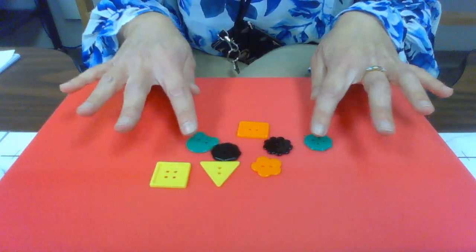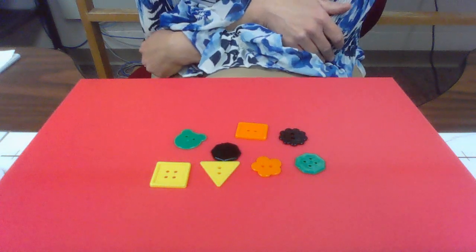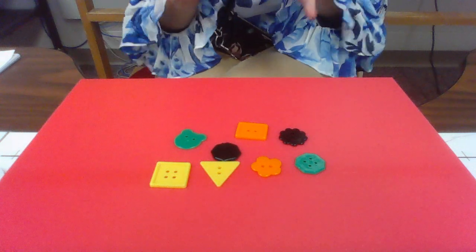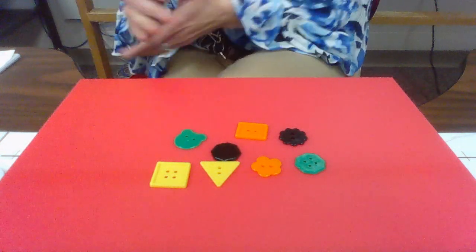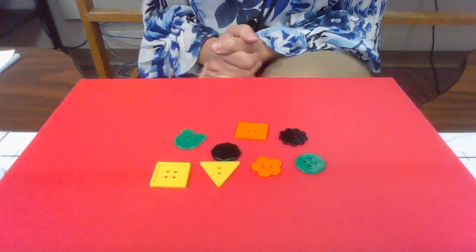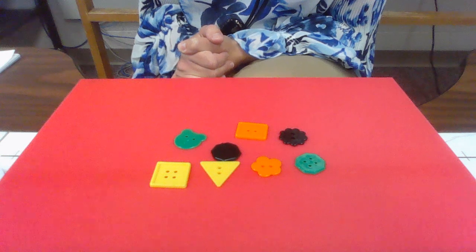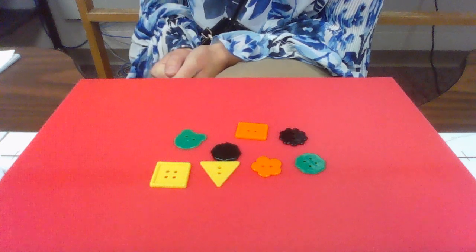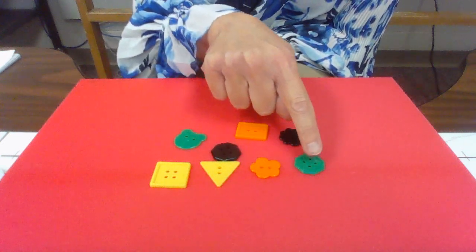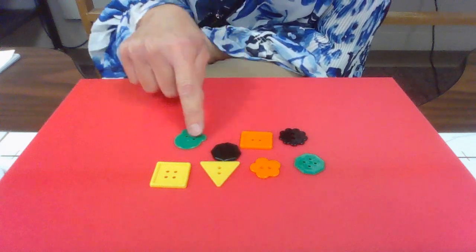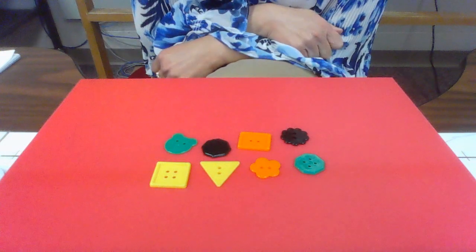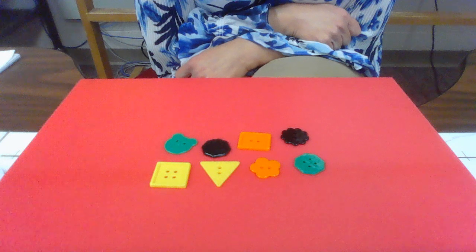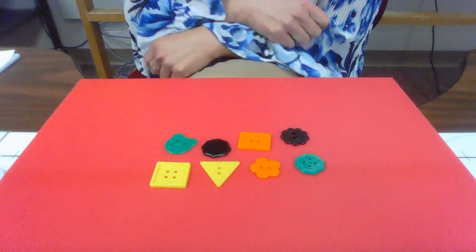Okay, now I might want to sort a different way. So far we sorted by color, and now we sorted kind of like by shape or number of sides. Let's dig a little deeper into the look of these buttons. Now, when you think about putting a button on a piece of clothing, you have holes in those buttons. And as you can tell, my buttons all have holes in them, and some of them are the same number, and some of them are different numbers. So let's take a look and see what I have.